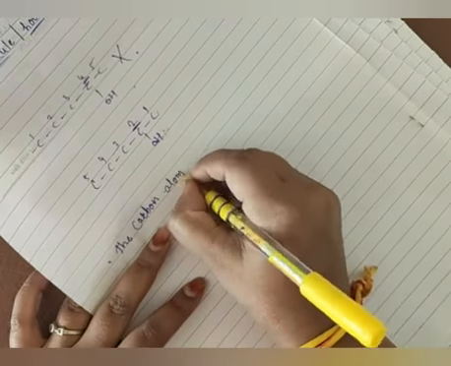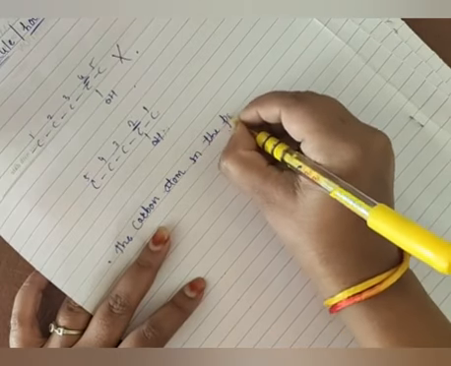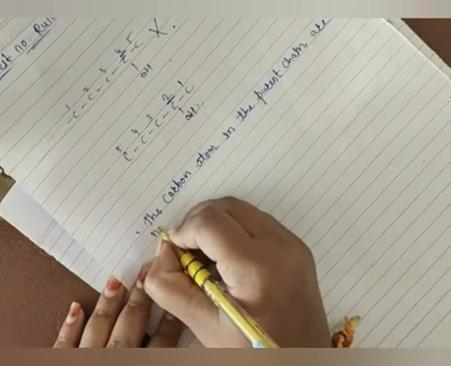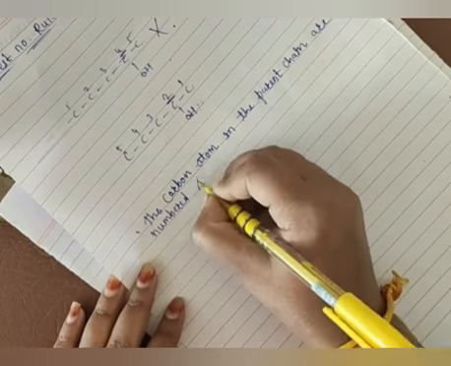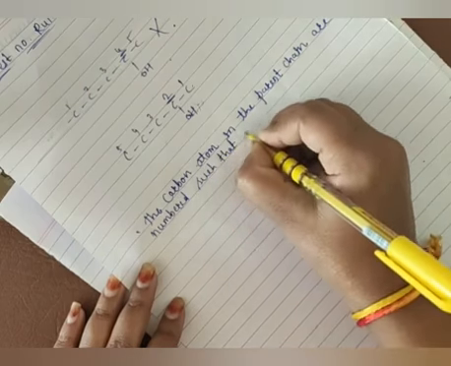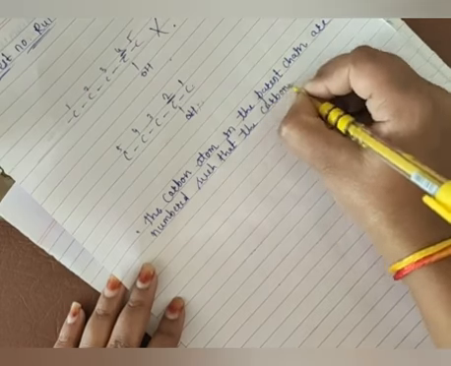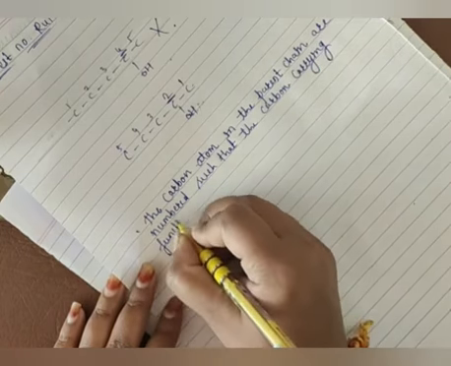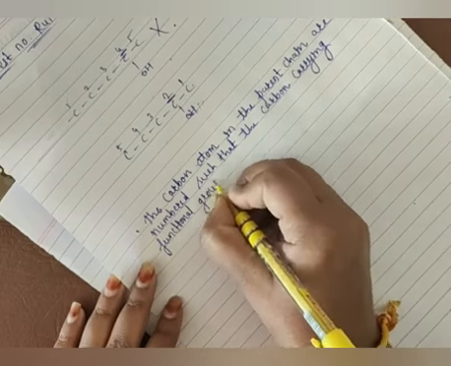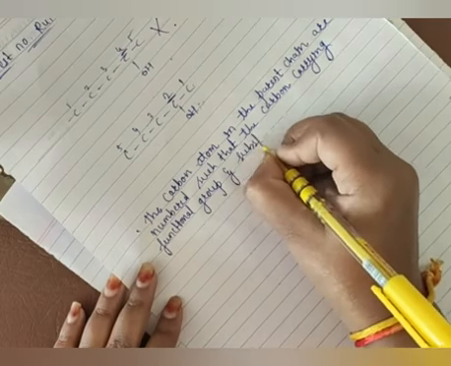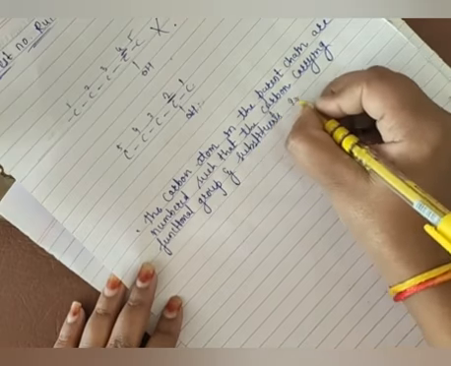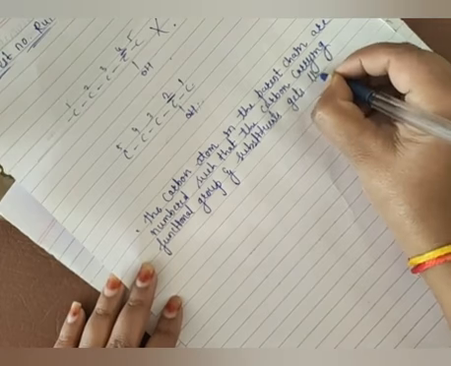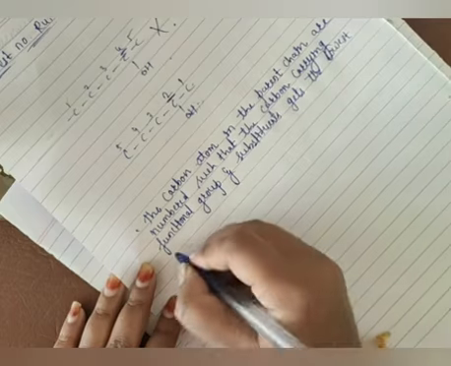The carbon atoms in the parent chain are numbered such that the carbon carrying the functional group and the substituent gets the lowest number possible.